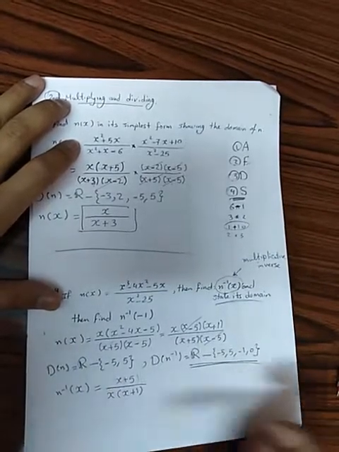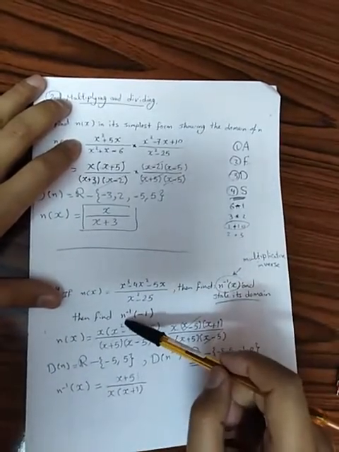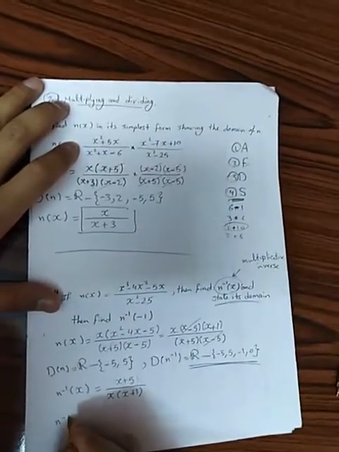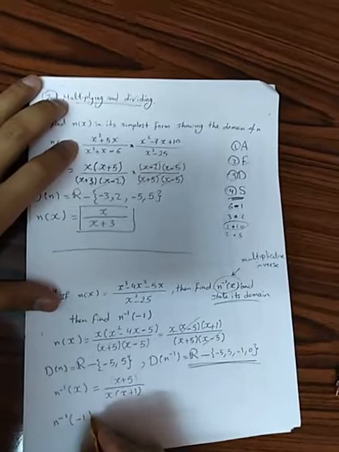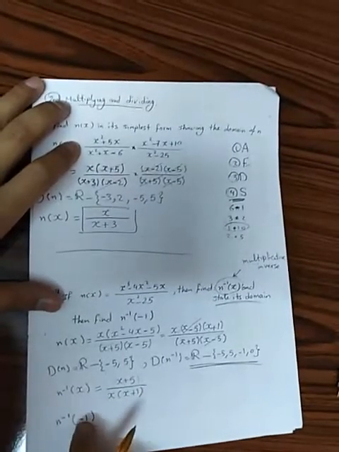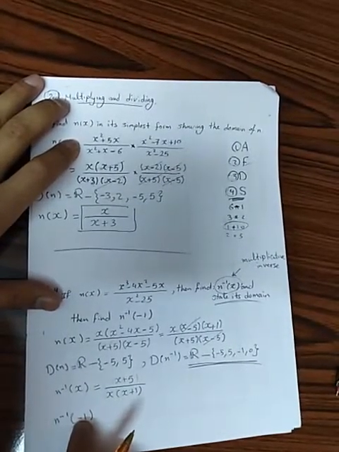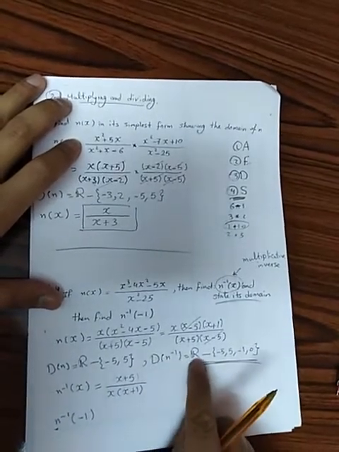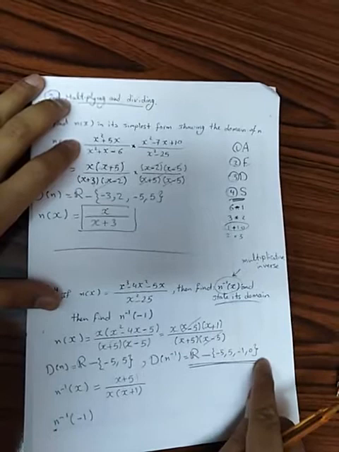The second question, find n inverse of -1. Before getting any value, turn to the domain of n inverse. The domain of n inverse is R except these values.